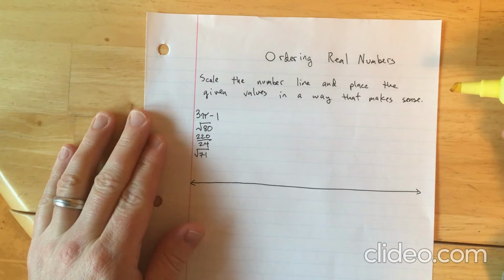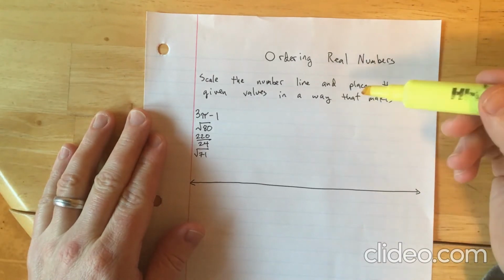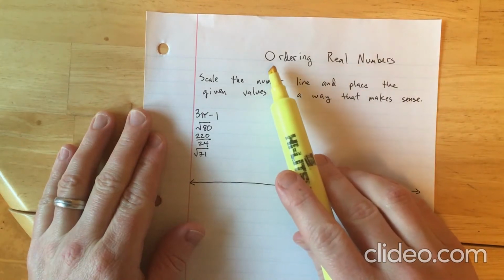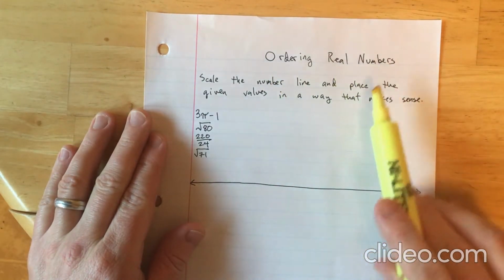Today, Wednesday, March 18th, we're going to take some of the skills that we've been learning the last few days and we're just going to apply them a little bit. We're going to learn to put some things in order. We're going to order real numbers.